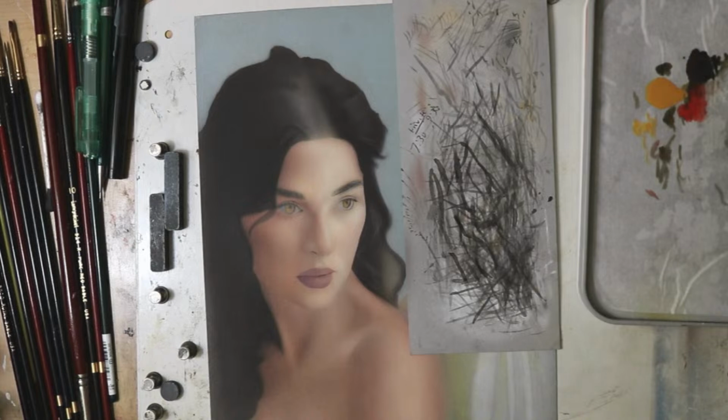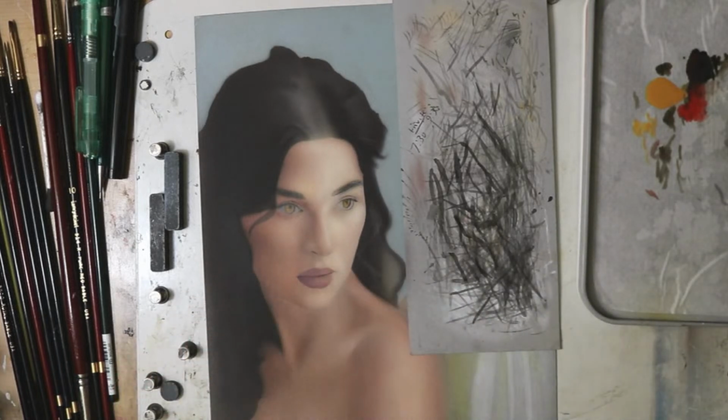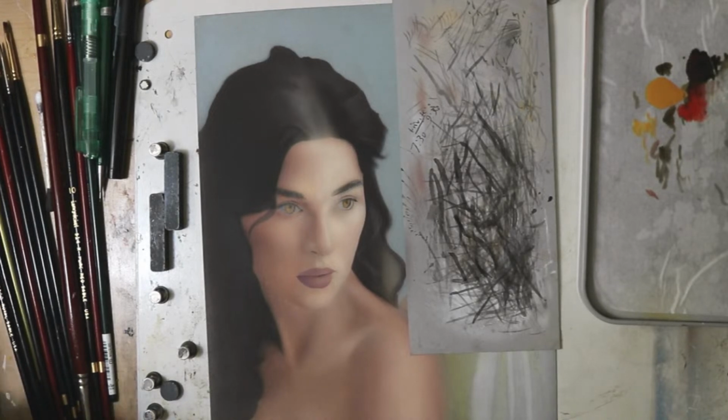I can't see the comments while I'm mixing, so I'll get to you guys and girls. Okay, so this is a nice color, and we're going to get, I have to turn on my compressor.